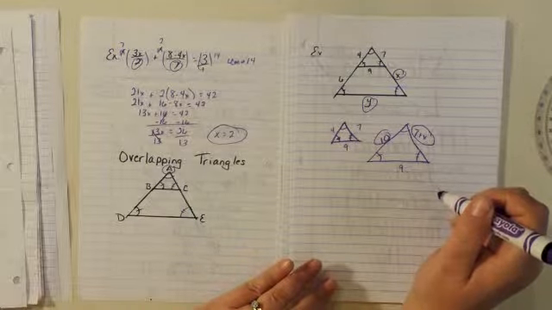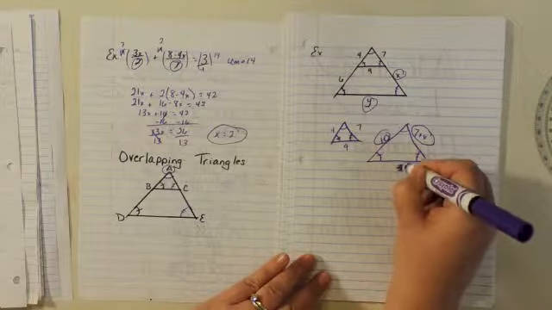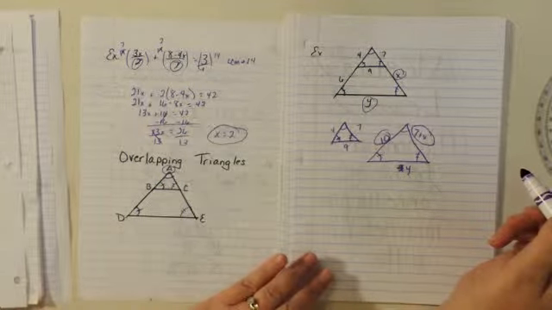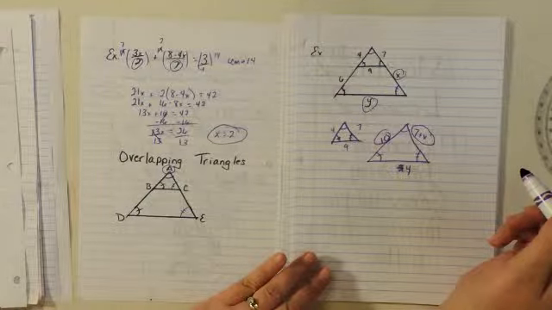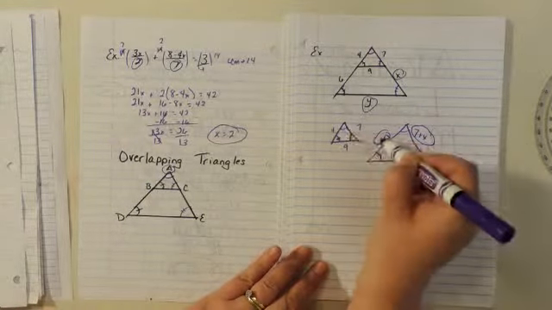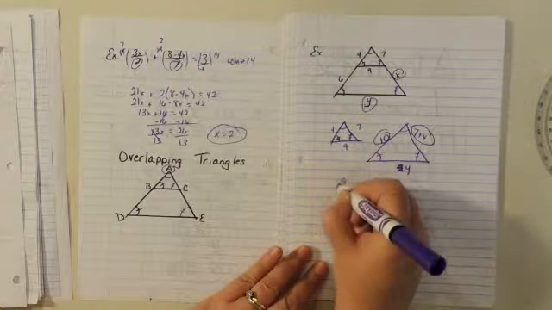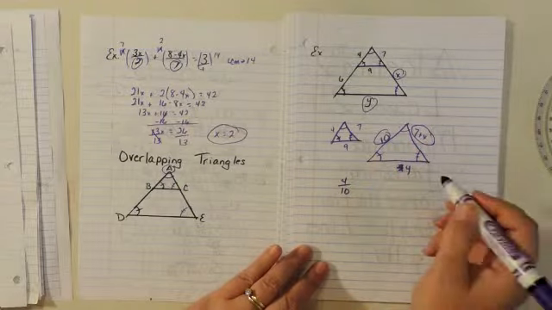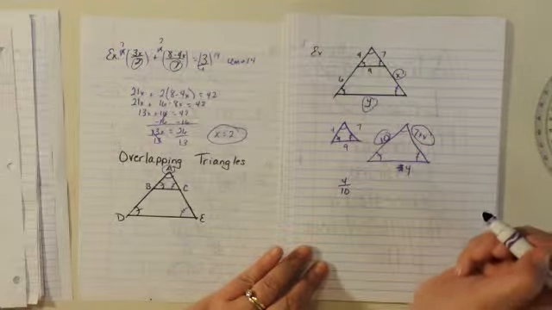So, oops, that's a y. Okay, so we know that 4 is proportional to 10, or 4 is a ratio. 4 is to 10. That's the ratio. Those are the corresponding sides.